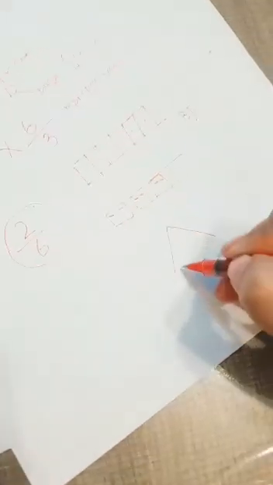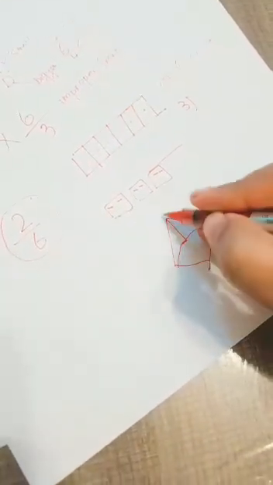Question number 20. Draw a kite. It's the easiest thing. Happy ending. Worksheet number 1 has been completed. This is how I think we can draw a kite.